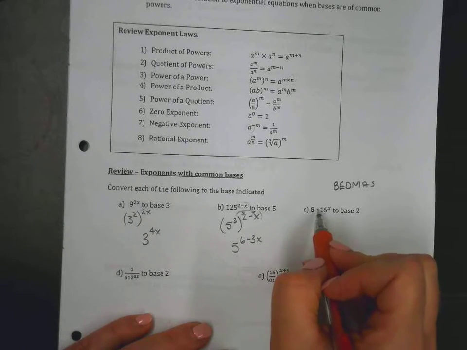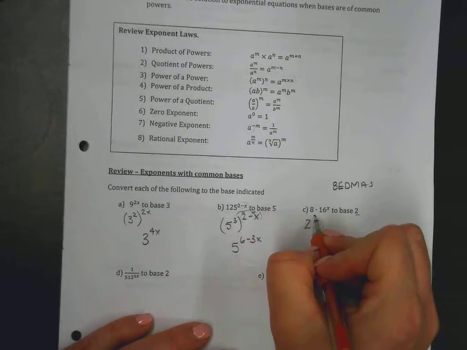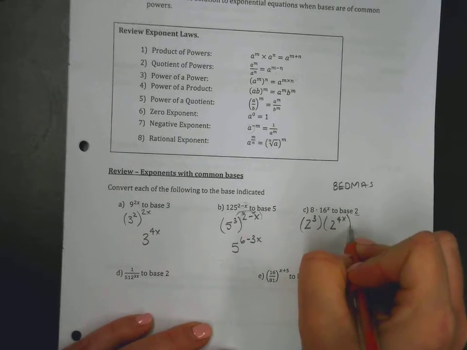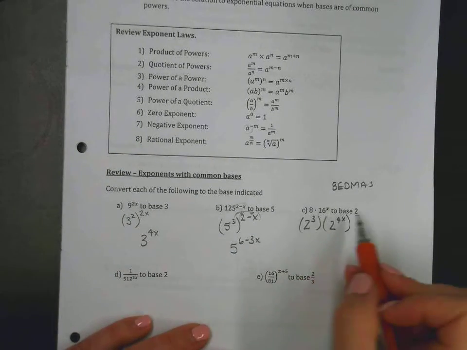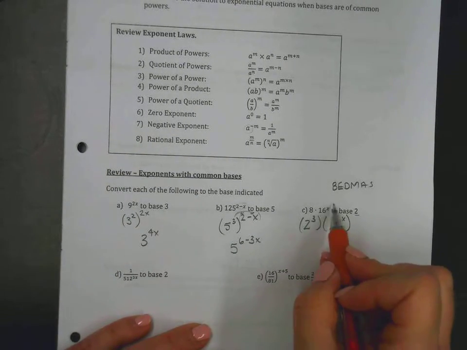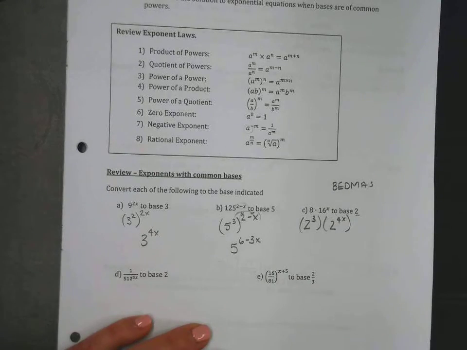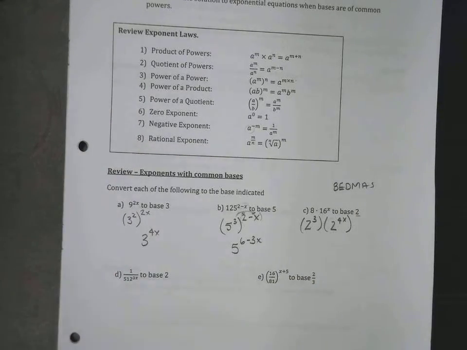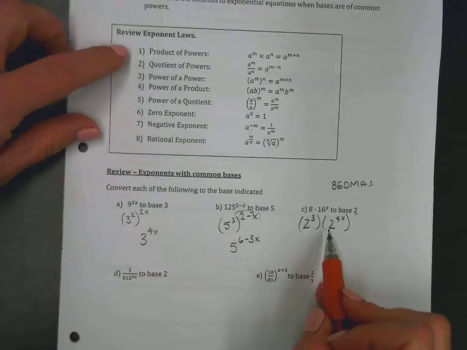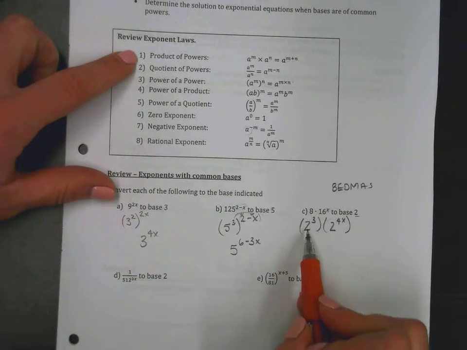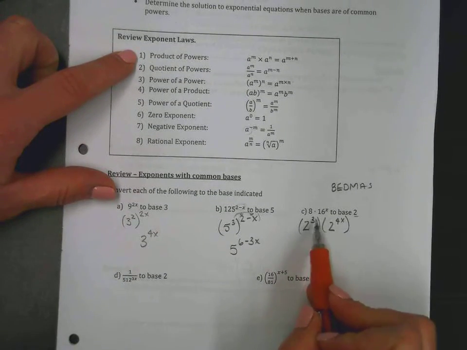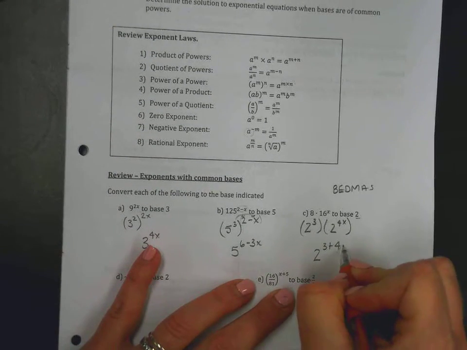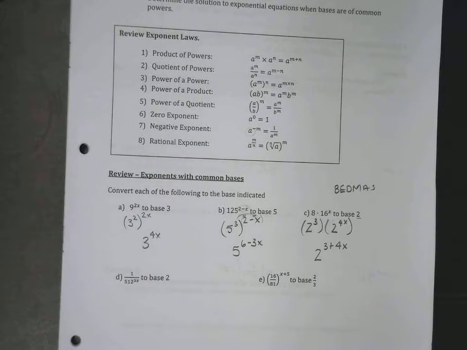So rather than multiplying these, I'm going to change both of these bases, which would be 2 cubed, and then this would become 2 to the 4 to the higher power of x, which would just be 2 to the 4x. Now that these are common bases, I can go up to this product of powers, and when I multiply powers with common bases, I add the exponents. So my simplified version would be 2 to the power of 3 plus 4x.